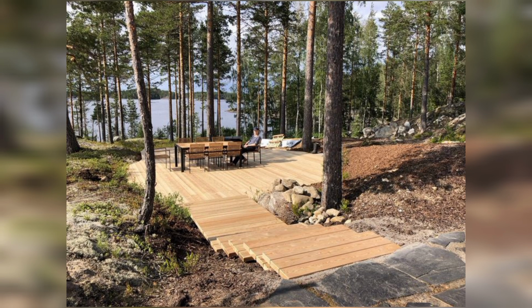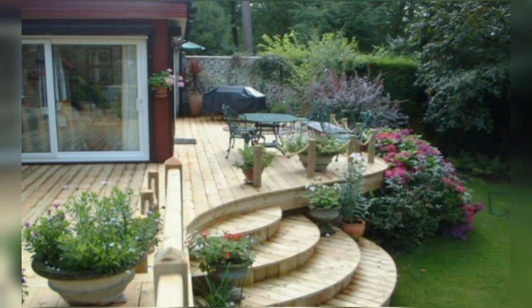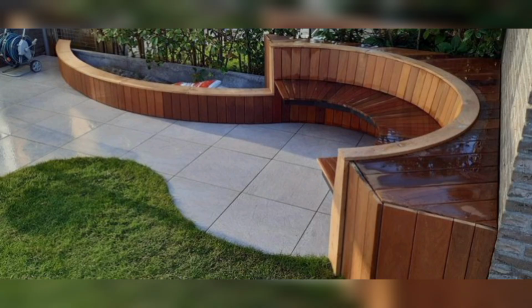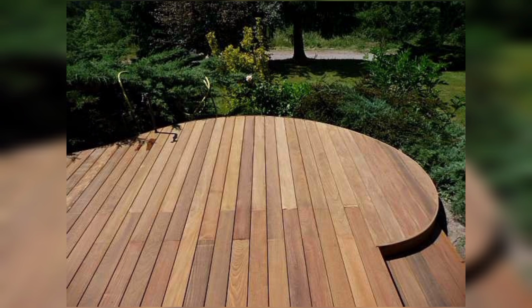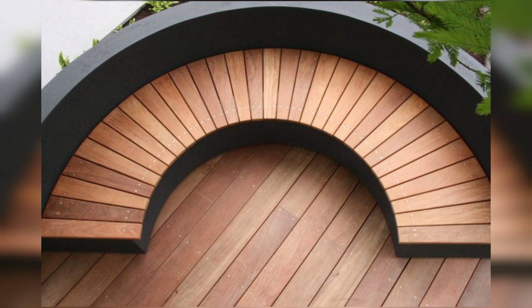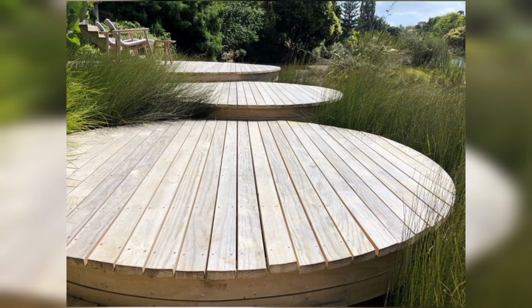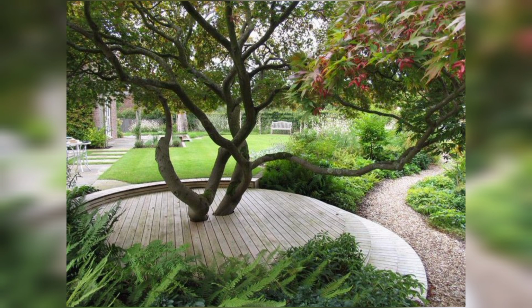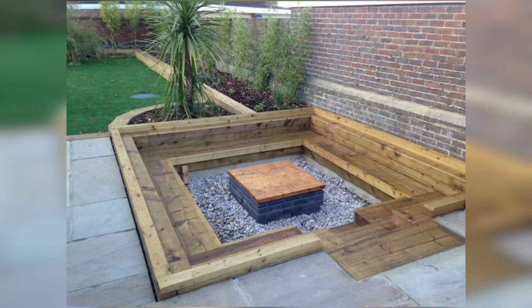Deck design around trees also offers possibilities for creative customization. The use of natural textures and colors in various materials can complement the original character and charm of the tree. Designs can also incorporate natural elements such as stone, pathways, plants or water features to enhance the overall aesthetic appeal of the outdoor space.